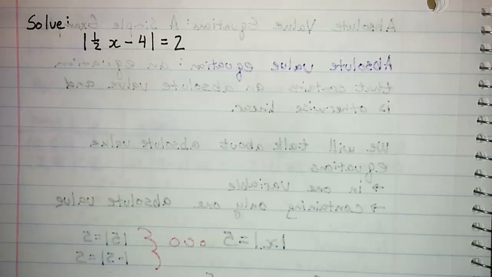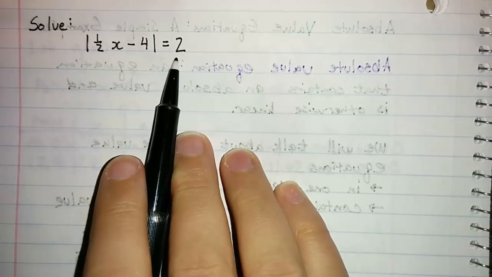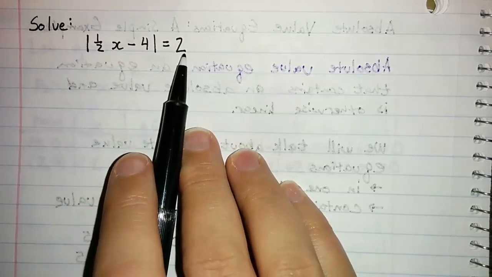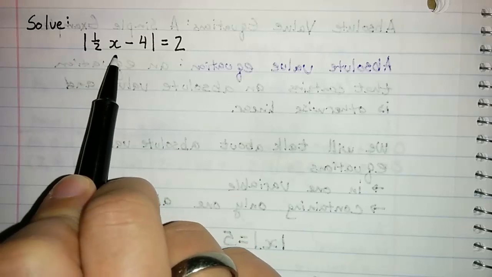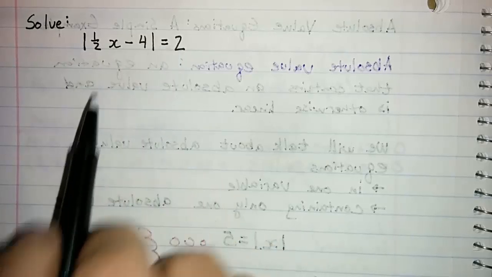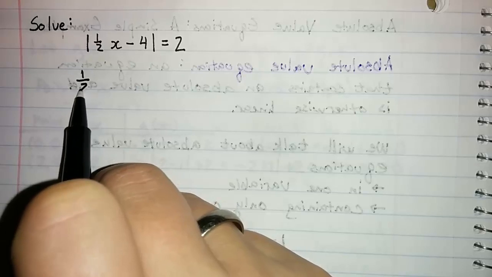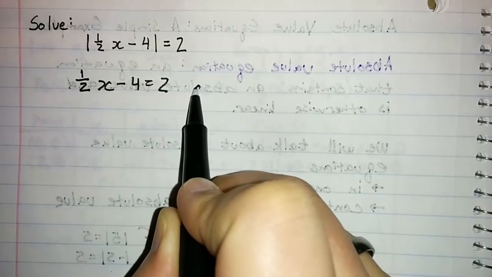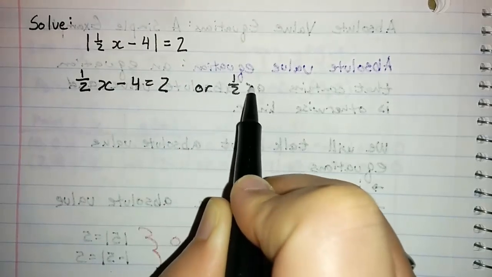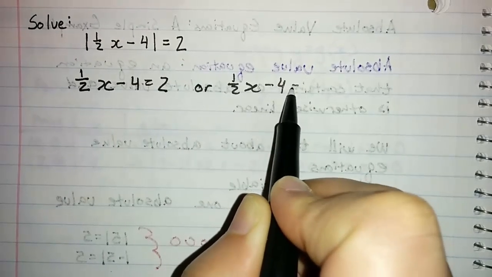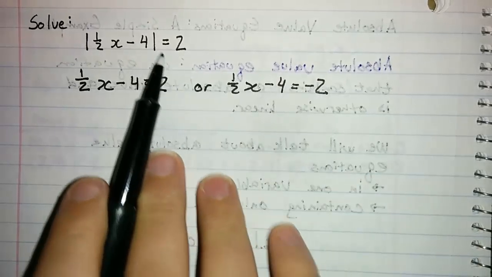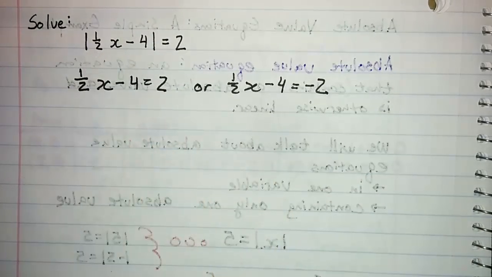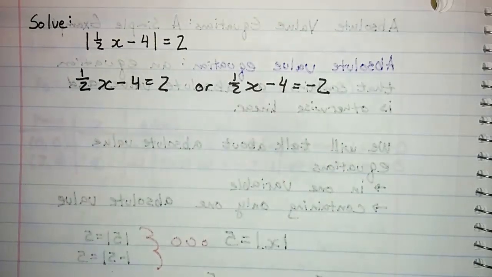Alright, the first step in solving this equation. Again, I think there are two numbers whose absolute value is 2. If (1/2)x - 4 has absolute value 2, it is either the case that (1/2)x - 4 is 2, or that (1/2)x - 4 is negative 2. Again, this expression has to represent one of the two numbers whose absolute value is 2. And now these are just two linear equations.